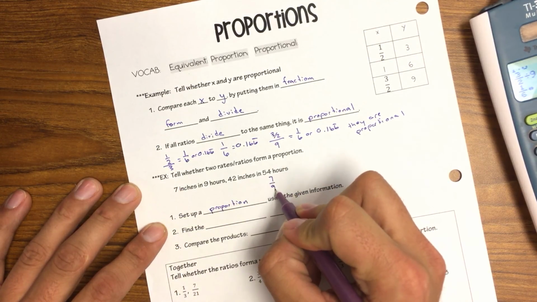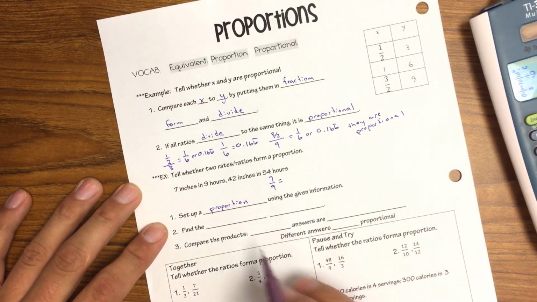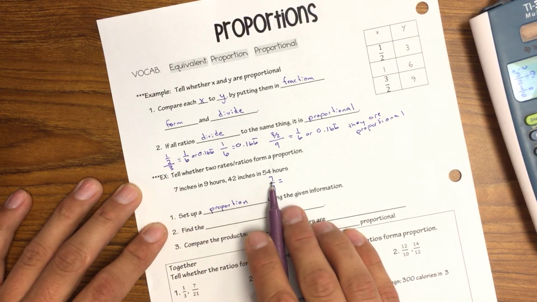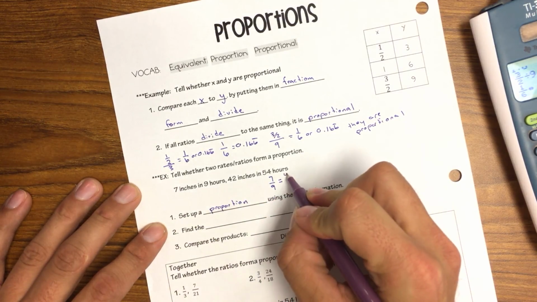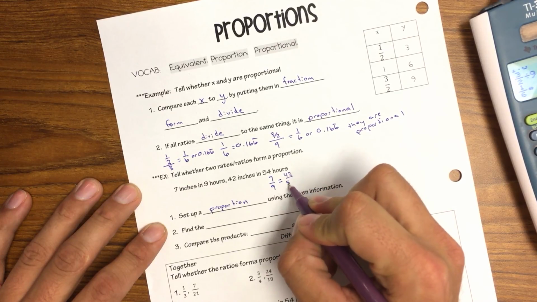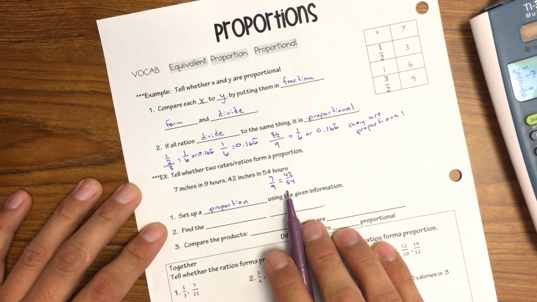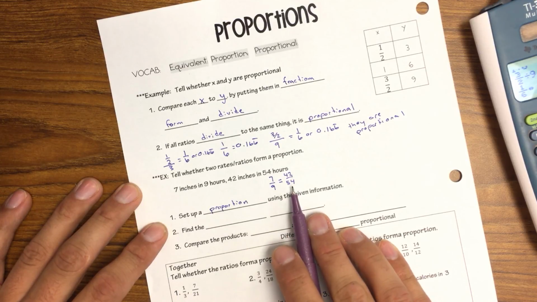And I'm going to see if that is equal to, I need to make sure I put inches on top on this side, so my inches need to be on top on the other side, 42 inches in 54 hours. So that's our proportion. We're going to check and see if it's true or not, but we have it set up. 7 over 9 equals 42 over 54.